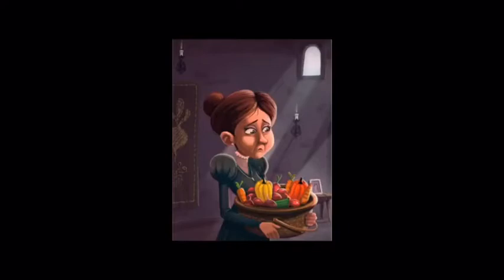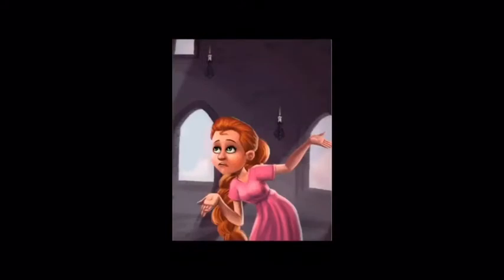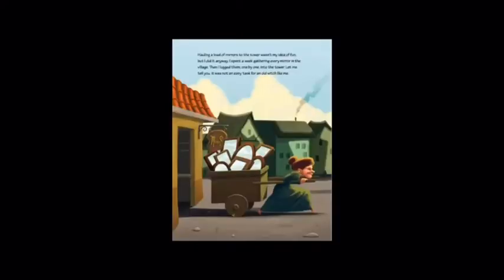"How can I help?" I asked. "Bring me every mirror you can find," Rapunzel said. "Then I can keep myself company." Hauling a load of mirrors to the tower wasn't my idea of fun, but I did it anyway. I spent a week gathering every mirror in the village. Then I lugged them one by one into the tower. Let me tell you, it was not an easy task for an old witch like me.